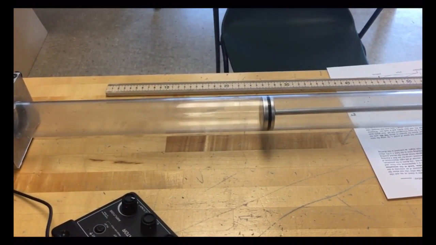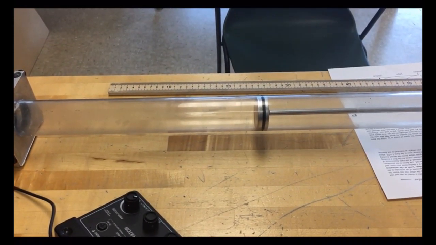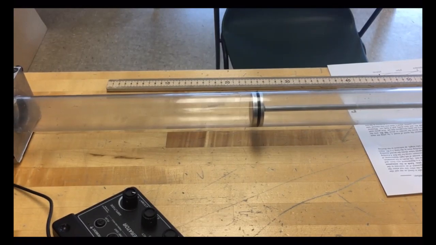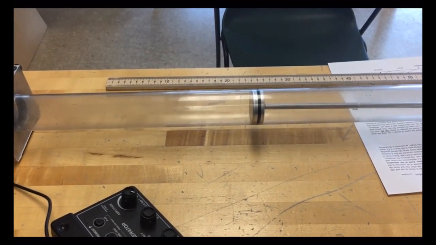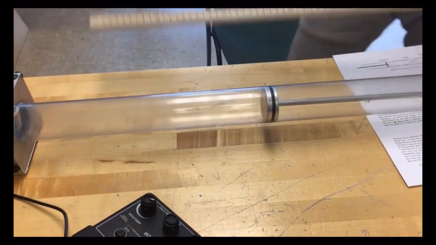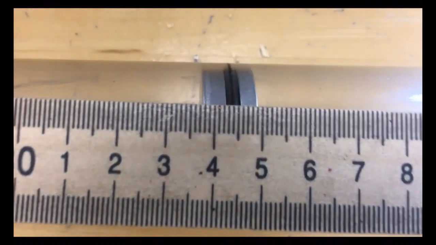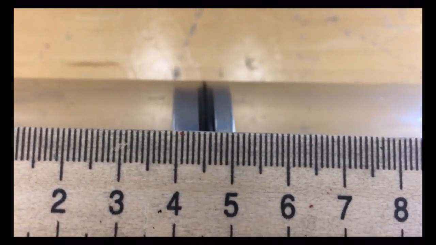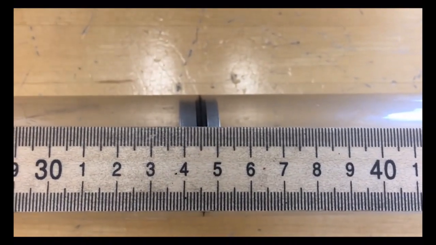I'll go a little bit past just to make sure we're right on the resonance, and then I adjust it back until it's really loud like that. And this is our second resonance length. So maybe zoom out a little bit. Okay, so that's 34-ish, 33 point something.